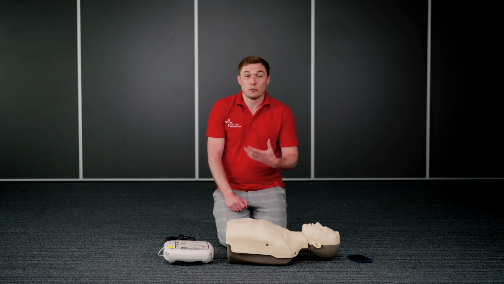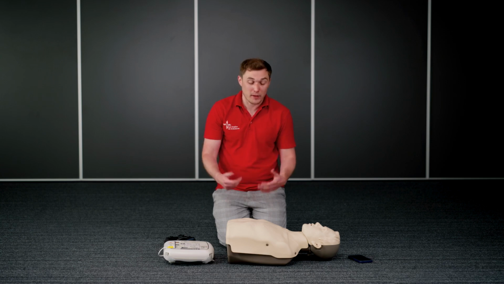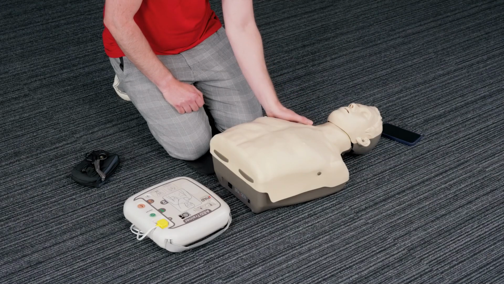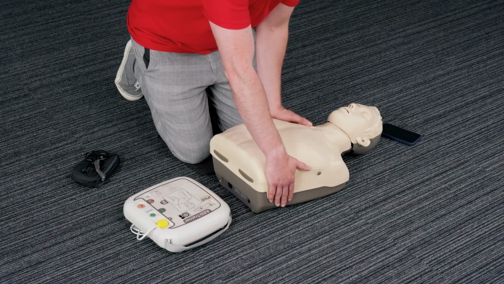These will be indicated of where you are to place them on the pads themselves, so please be reassured if you ever forget where they go. First one is going to go top right of the chest. Second one, lower left, just on the side of the rib cage.